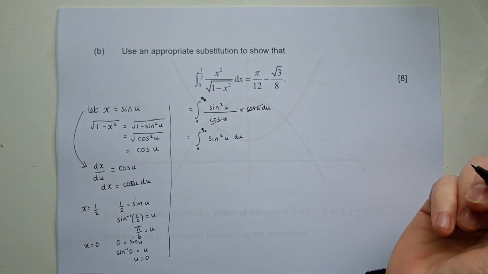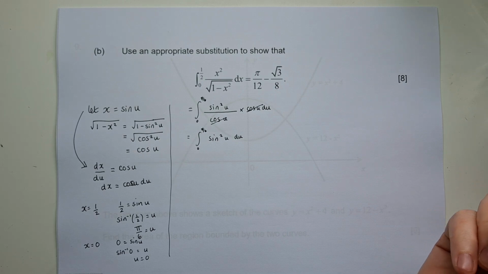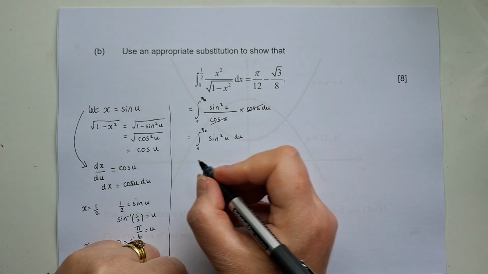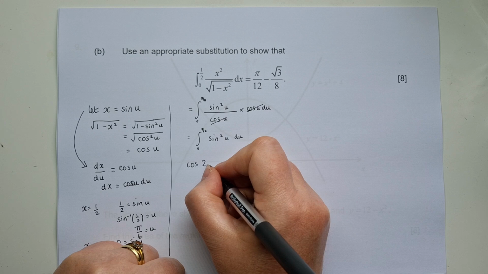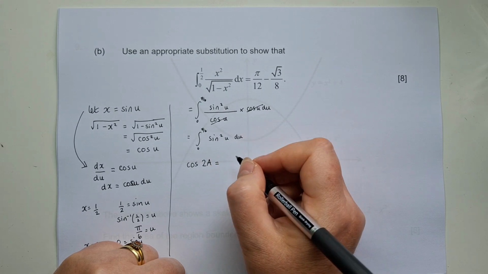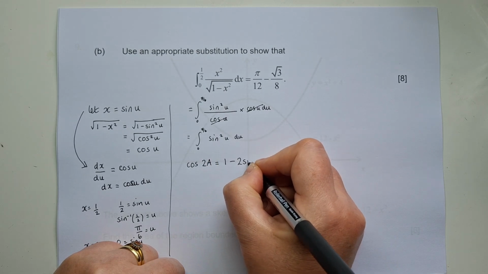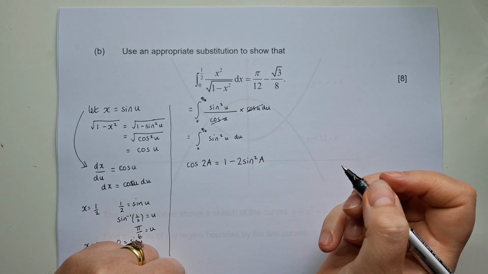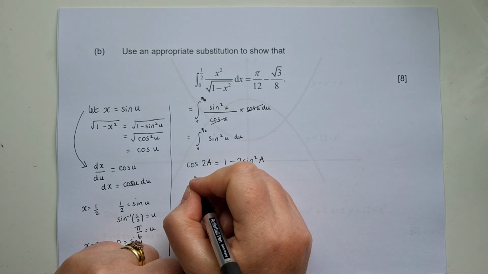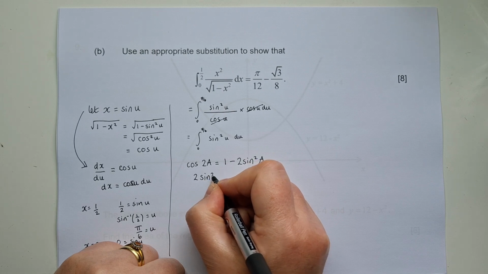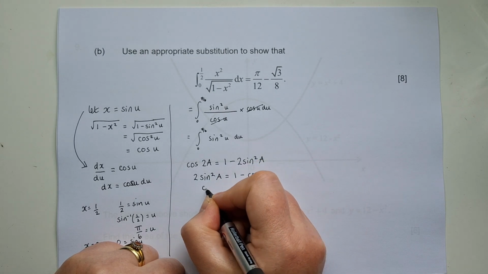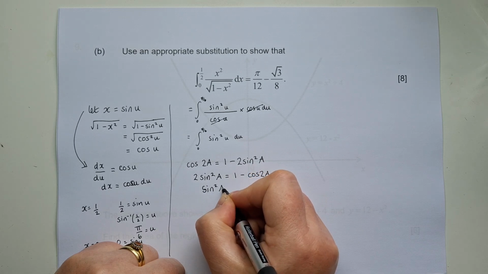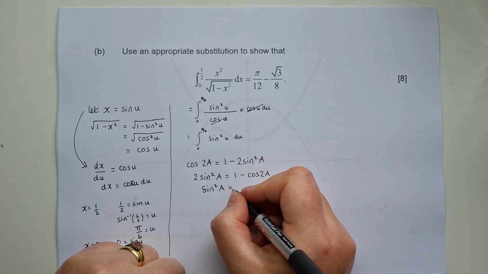Now we've got to remember that the only way to integrate a square of sine or cos is to use a cos double angle. So I want to use cos of 2a, and I want the one with sine squared, so that's 1 minus 2 sine squared a. It is worth learning those if you can. If I rearrange that, I get 1 minus cos 2a and divide through by 2 because I just want a single sine squared.